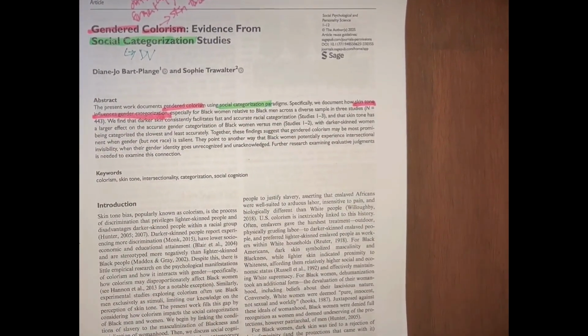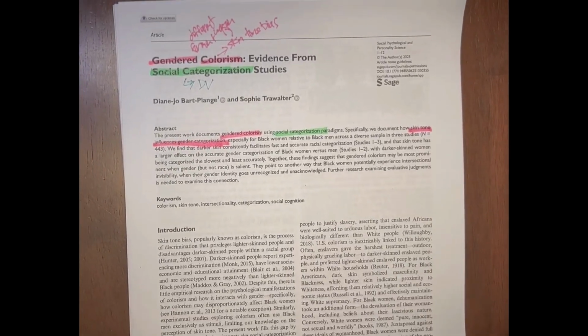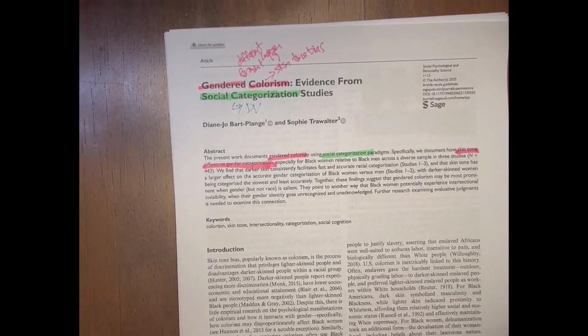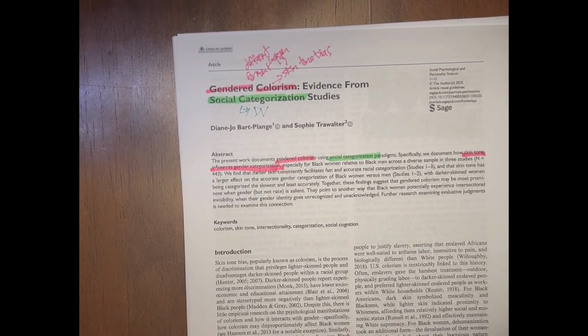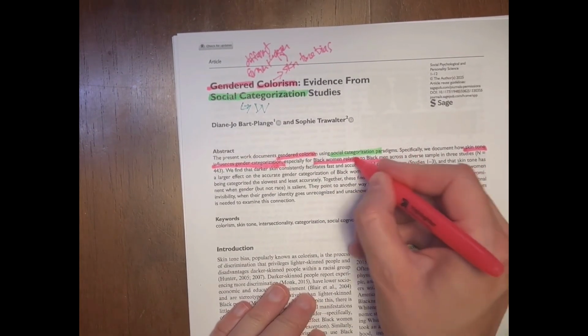That sounds like something methodological, like I could have put this in green, but instead I'm putting it in pink because that sounds like another way of saying the main claim. They're going to look at how skin tone influences how quickly people can categorize someone as a man or a woman. That's what I think is happening here. And they say "especially for Black women." So that's definitely a new variable relative to Black men. Okay.